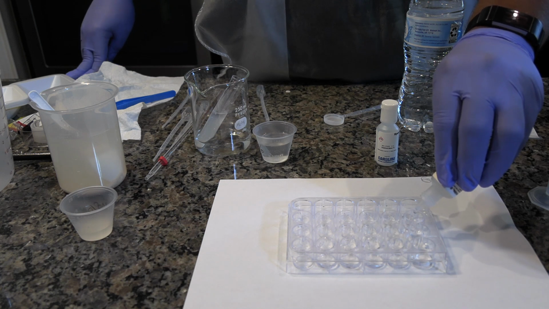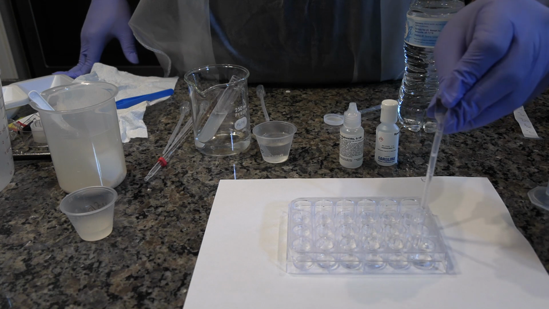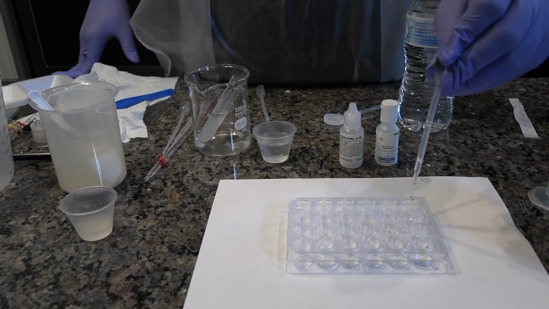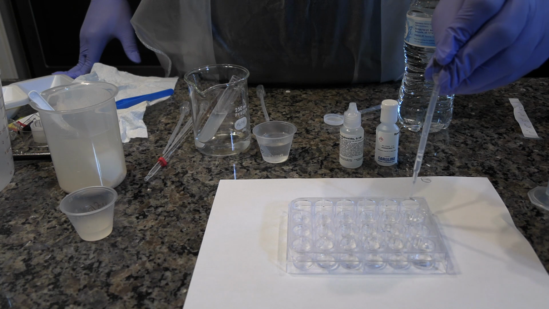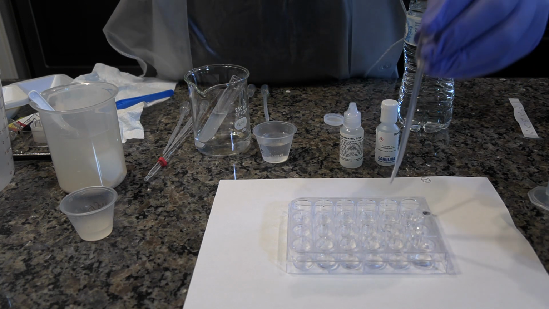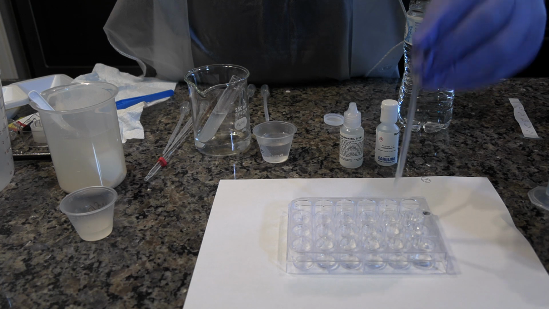Take the bottle labeled 0.1 molar sodium hydroxide and add 20 drops to well C1. Using the pipette labeled base, dispense 2 drops of the solution from well C1 into well C2 and 10 drops into well D1. Using the water pipette, dispense 18 drops of water into well C2.